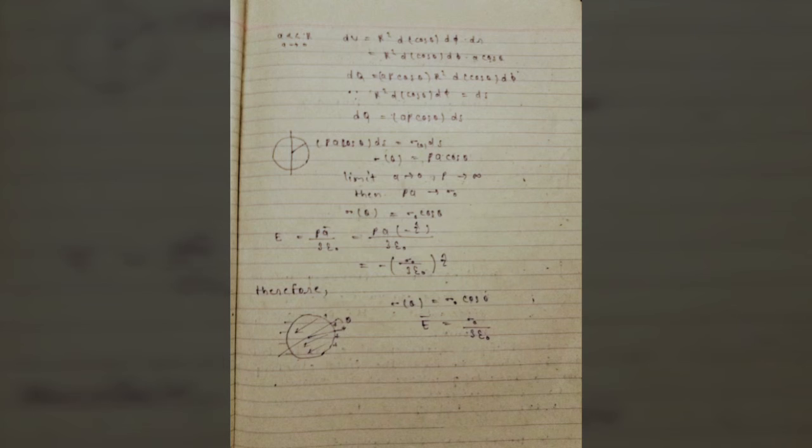And therefore, the charge in this region dq is going to be rho, the density, times a cosine of theta, times r square d cosine theta d phi. Recall from one of our previous lectures, this is nothing but the area element in the radial direction for this sphere.